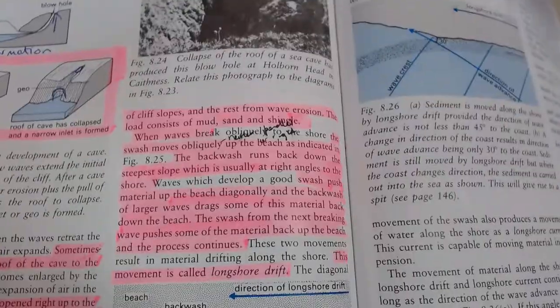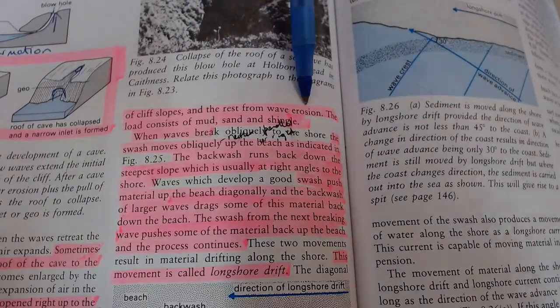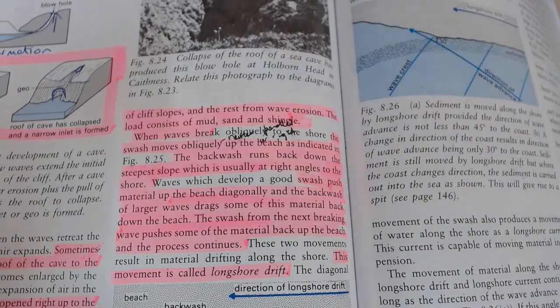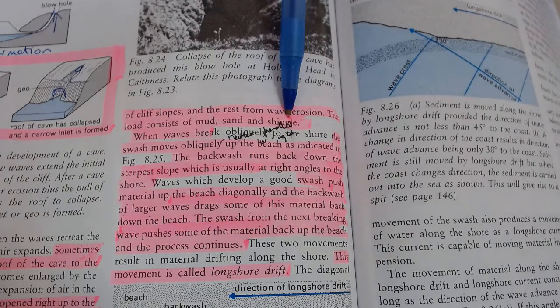Alright? And the rest comes from wave erosion. So as the waves break up the headlands and create our bays and our caves and our arches, all of that rock and sediment has to get moved somewhere else. Okay? The load consists of mud, sand, and shingle. Shingle is small little stones.